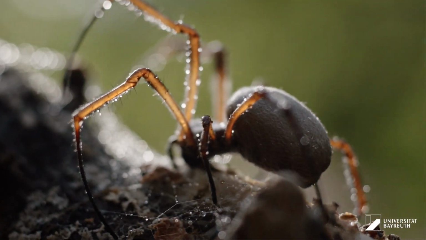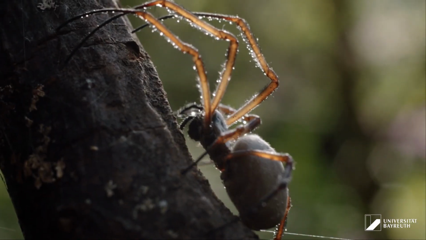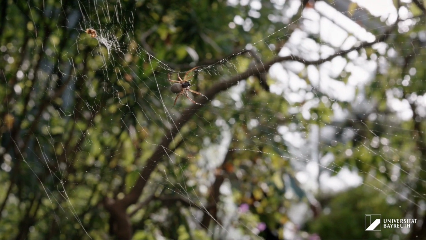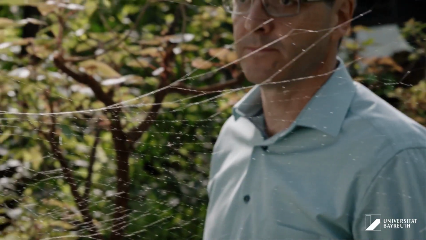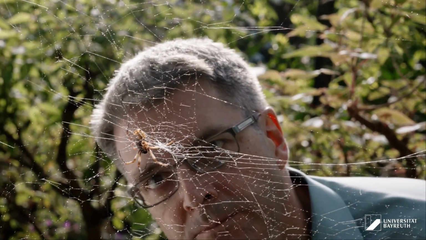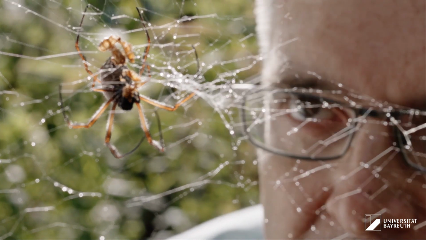A fibre that can now outshine all the others. Spider silk. That's why biochemist Prof Scheibel is not afraid of spiders. He admires them. His idea was to manufacture spider silk the way nature does, and to take advantage of its properties.